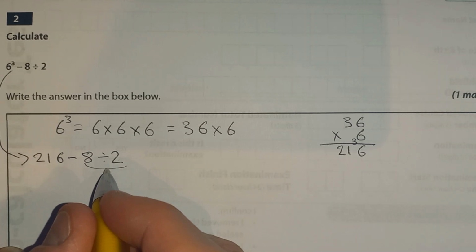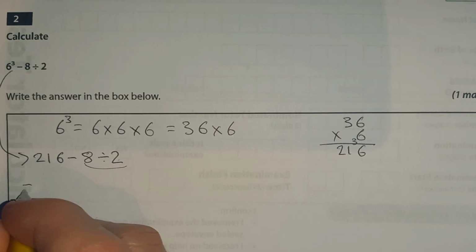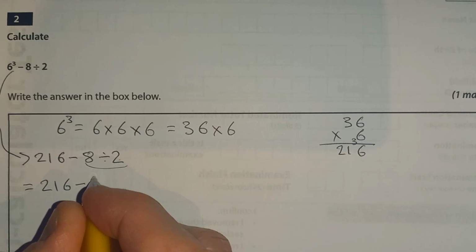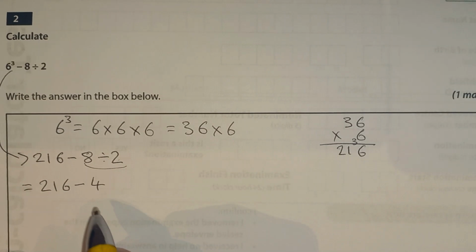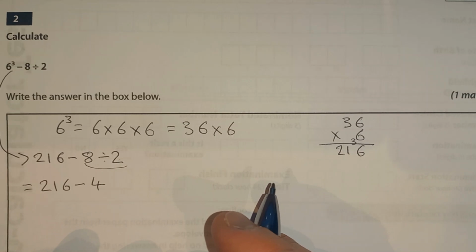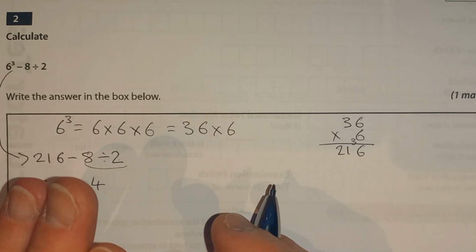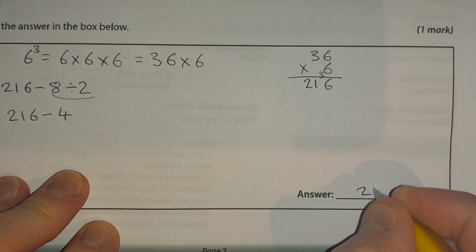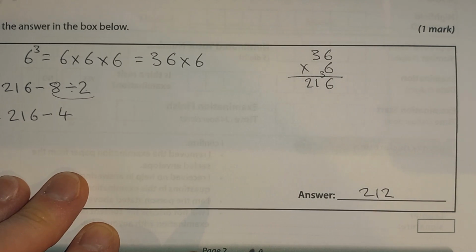Well, 8 divided by 2 is 4. So we keep the 216, take away 4. And now we can just count back 4 from 216 to 215, 214, 213, 212. And there's our answer.